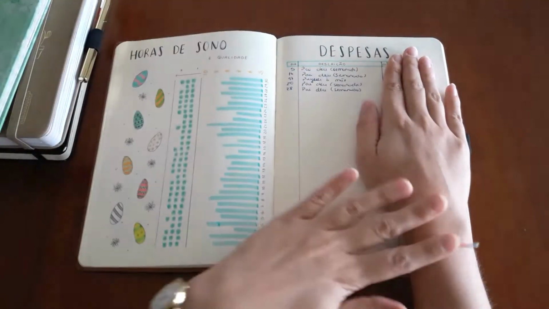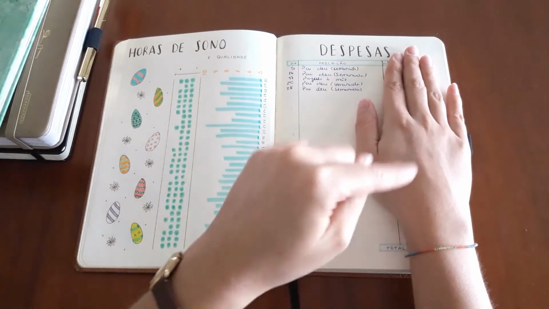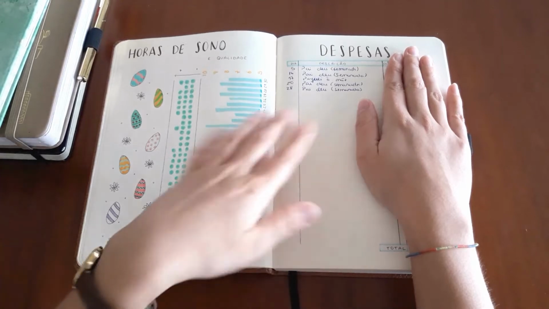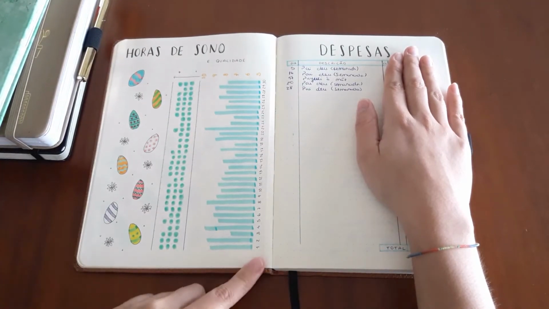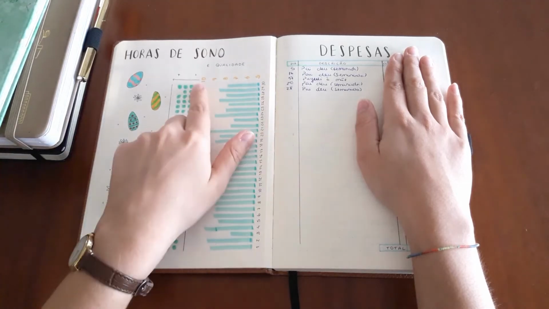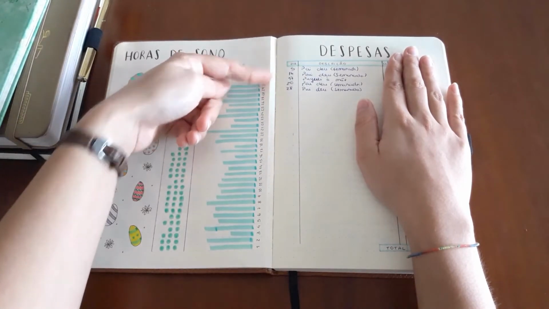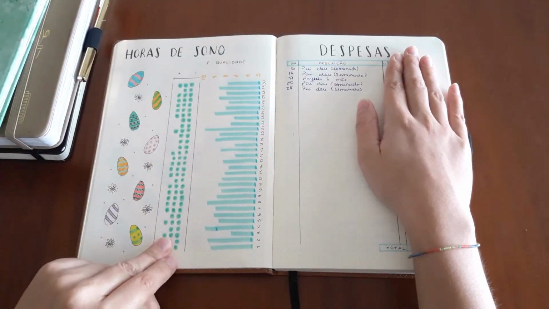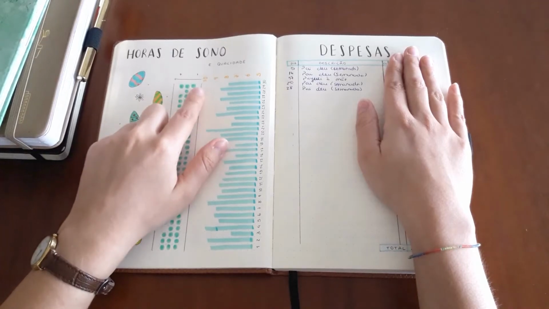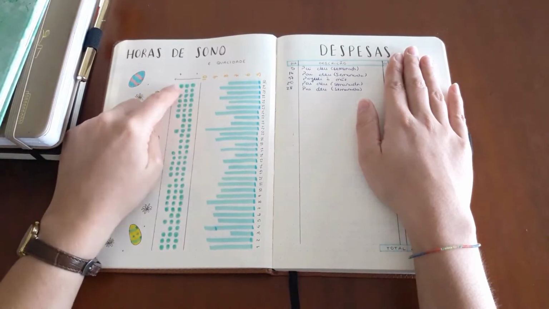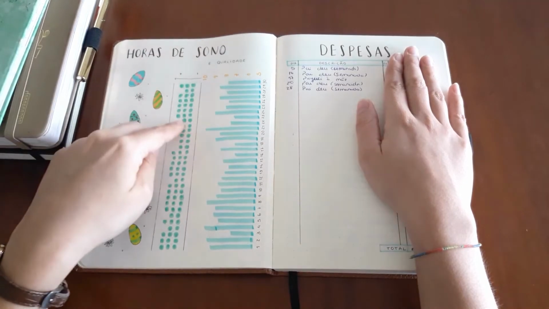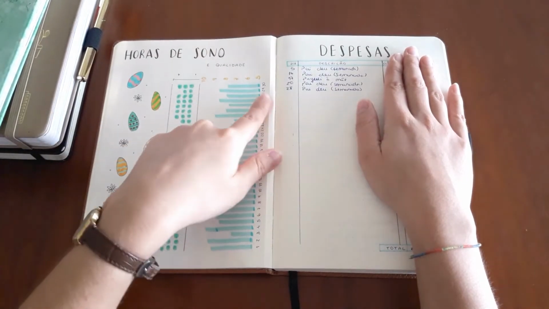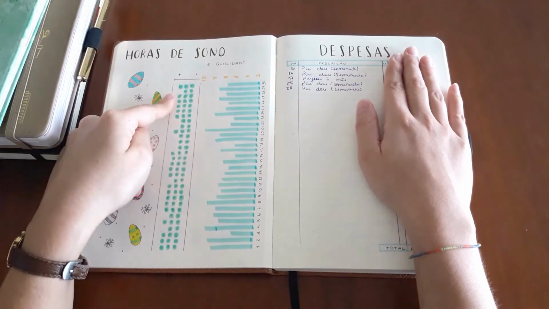And then I'm sorry, I have to cover my expenses. So this is my sleeping tracker, and in this layout I have the hours of sleeping and all the days, and I have the quality of my sleep. So a good sleep has 3 dots, a bad sleep has 1 dot, a meh sleep has 2 dots, because more hours of sleep doesn't mean more quality.